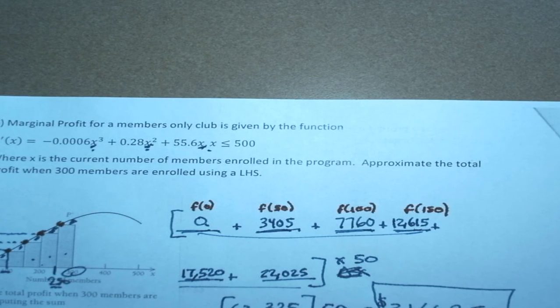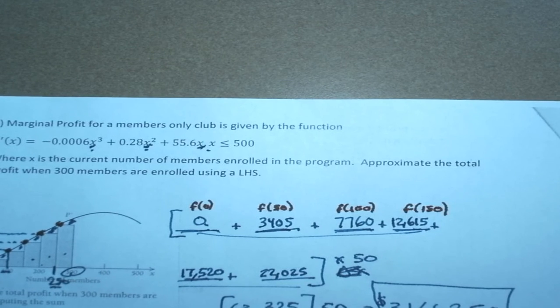Let's do a little typing here. My calculator will work for me. So if we plug in x equals 50, I'm going to get 3405.